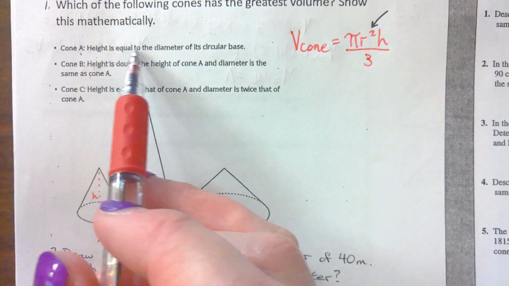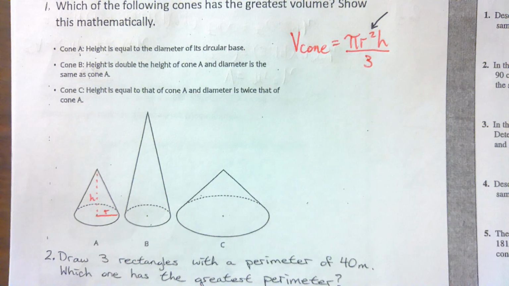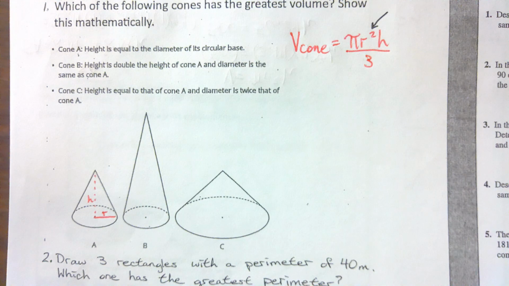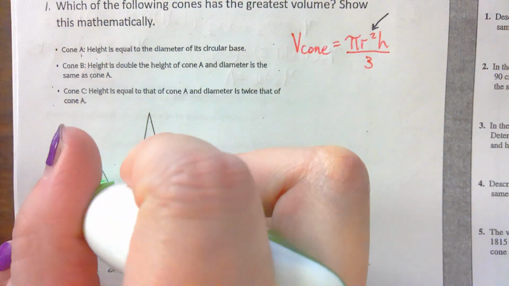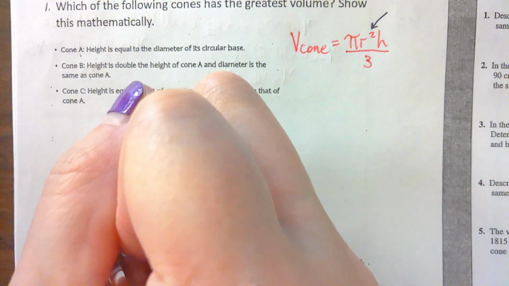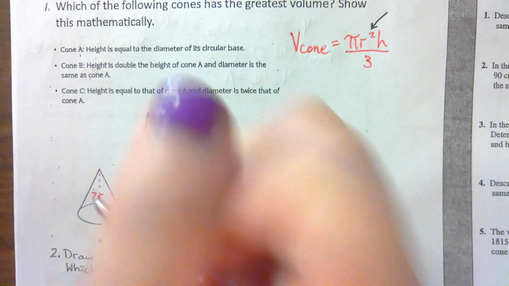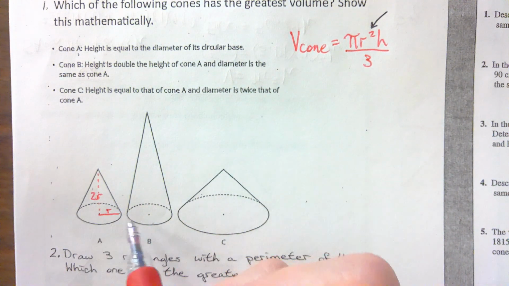So height is equal to the diameter of its circular base. Oops. It equals the diameter, so that's 2r actually. So instead of H, I'm going to say 2r, right? Because it's saying that the height is equal to the diameter. So in this case, it's 2r.